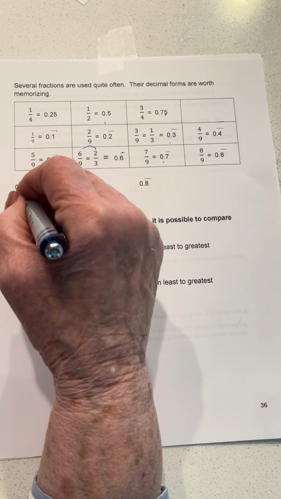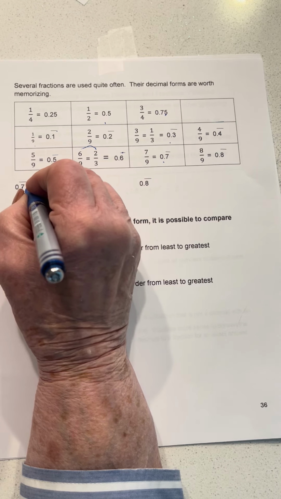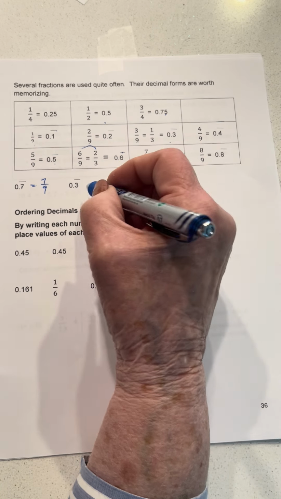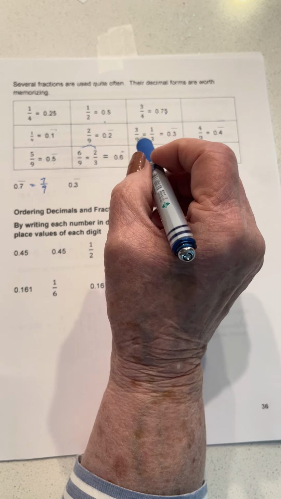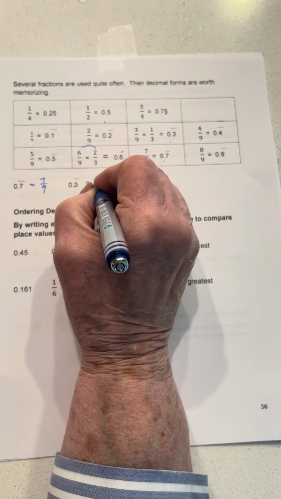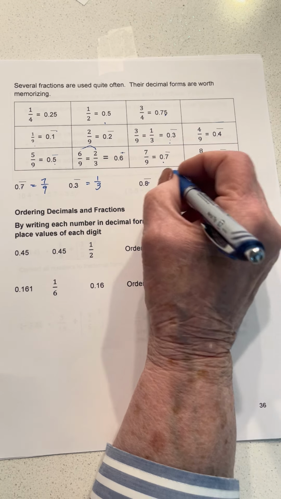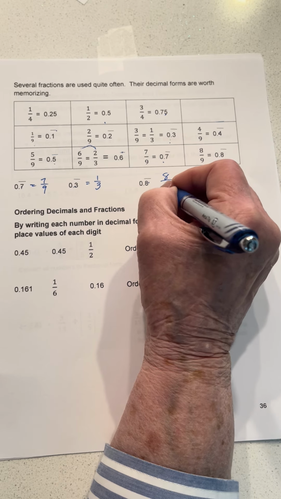fraction for this, we can think, okay, here we go. This is equal to 7/9. This is equal to 1/3. This is equal to 8/9.